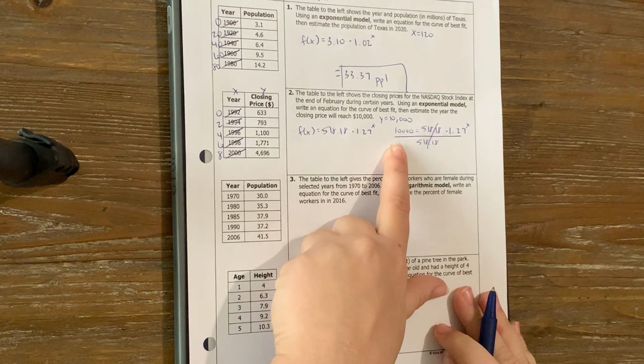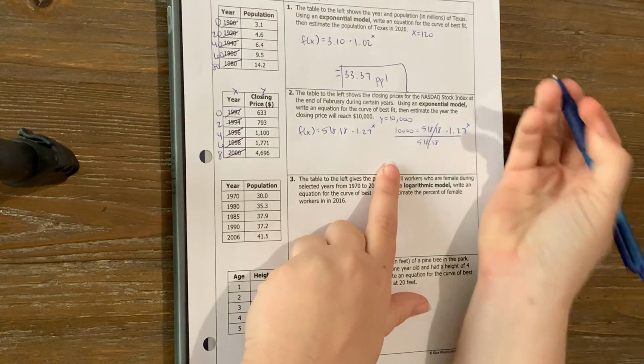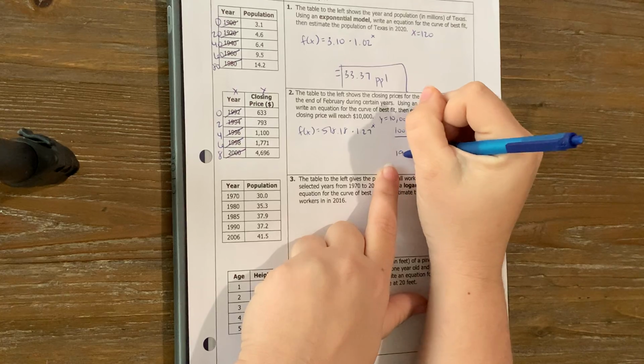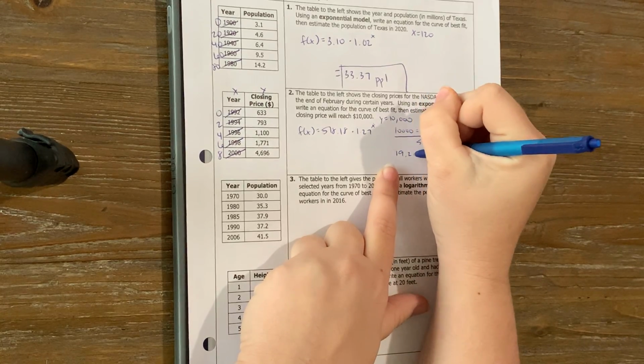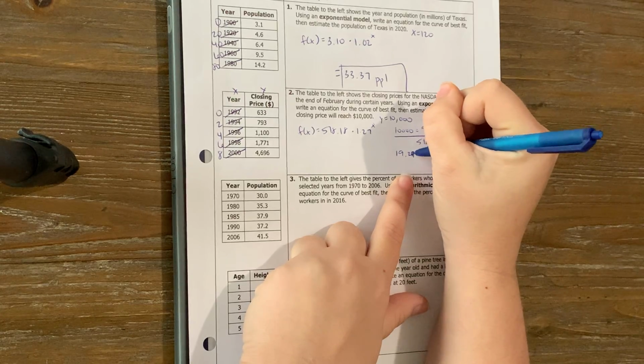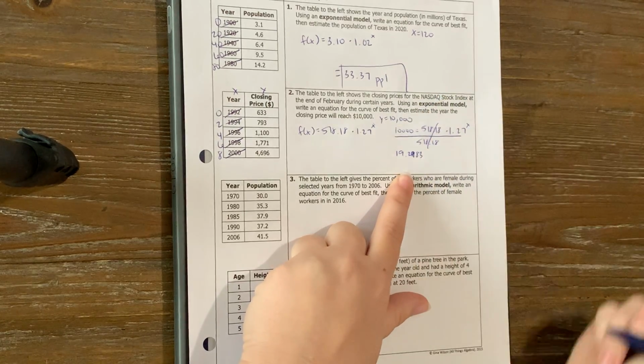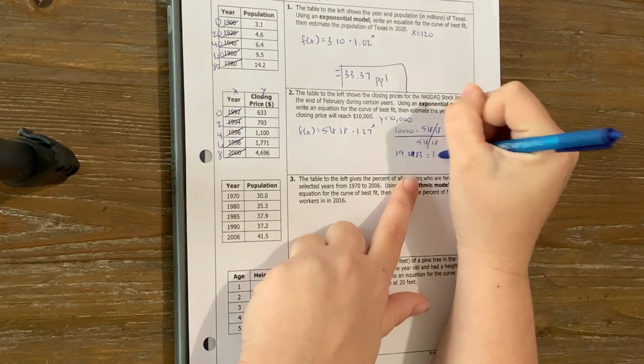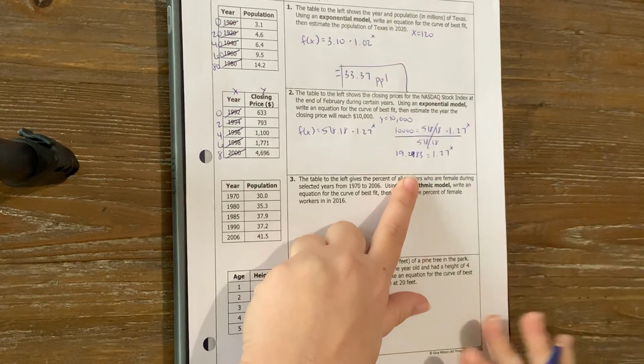So 10,000 divided by that is going to be around 19.2983, and that is going to equal 1.27 to the power of x.